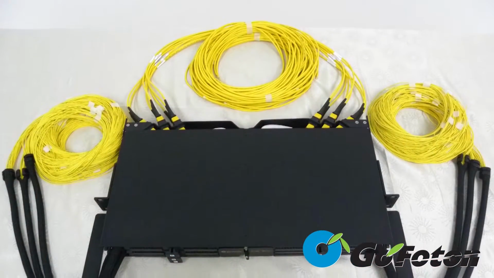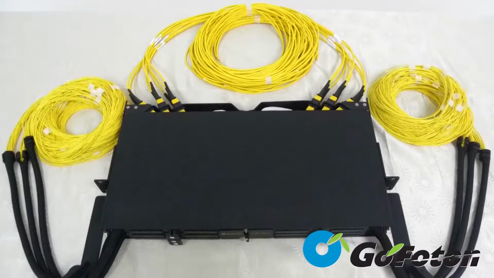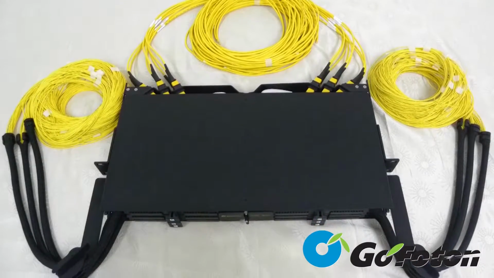I think the other key thing is, if you take a look at it, the existing fiber management systems are built in a way that you have to have access to both the front and the back of the frame. And as space is becoming very scarce, that's an issue. You have to be able to access the fiber from the front, both the front connectors and the back connectors. And that's something, again, at GoFoton that we've spent a lot of time making sure that happens.